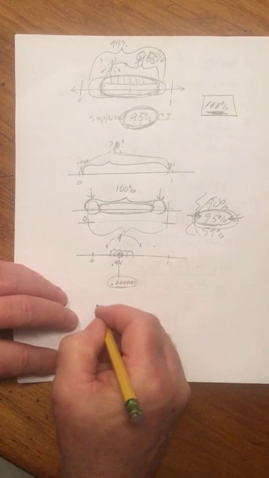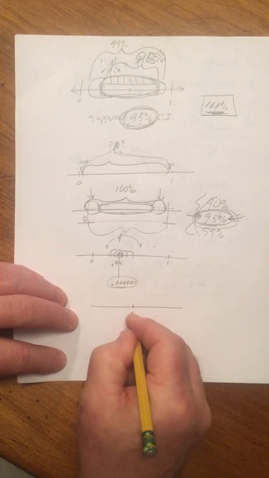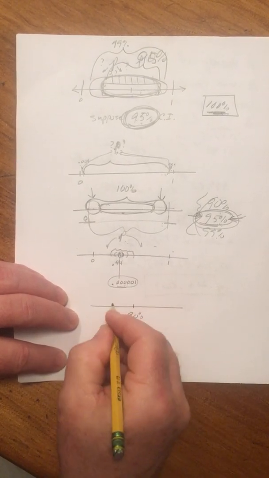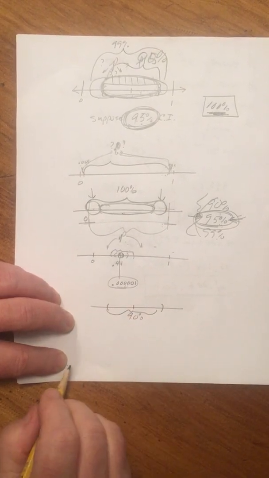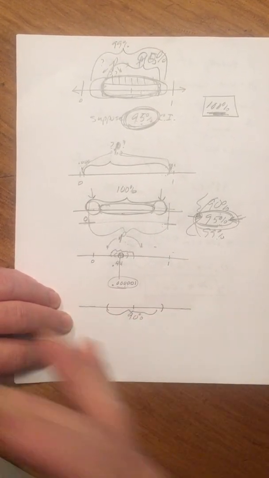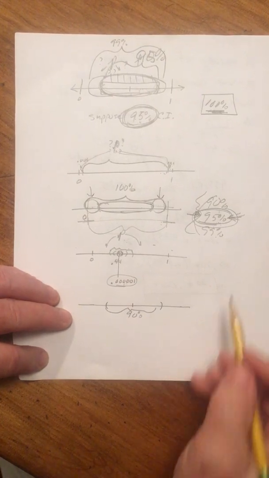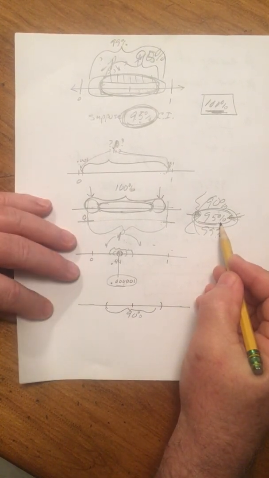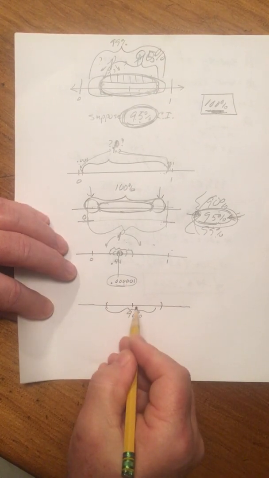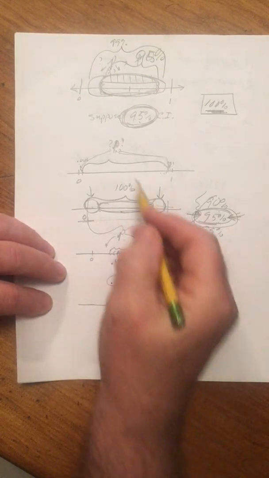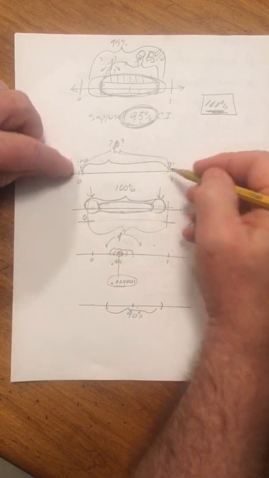So, if a 90% confidence interval looks like this, suppose this is 90%, the question is, keeping everything else the same, would a 95% confidence interval be wider or more narrow? Well, the way to think of it is this. In order to get 100%, you go out all the way.